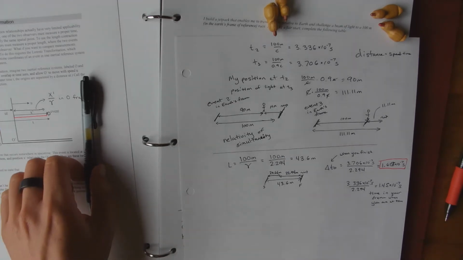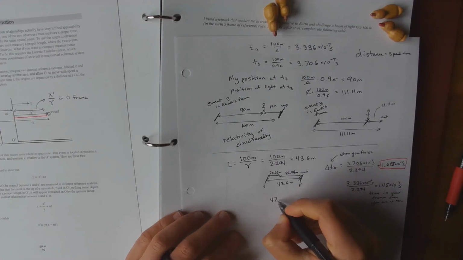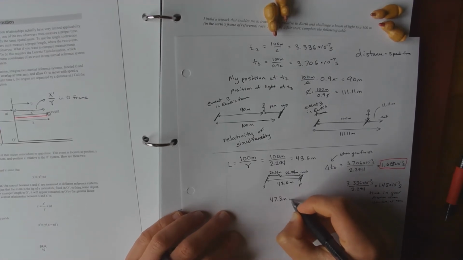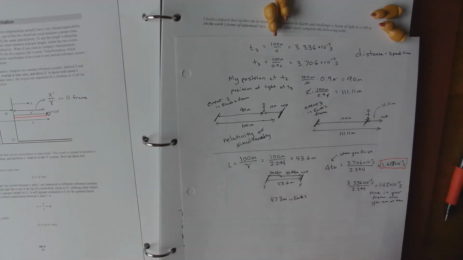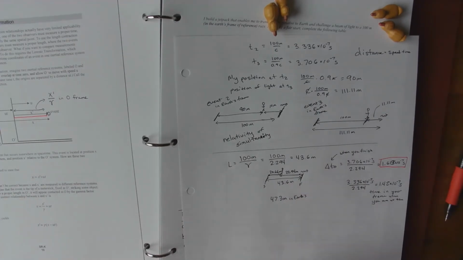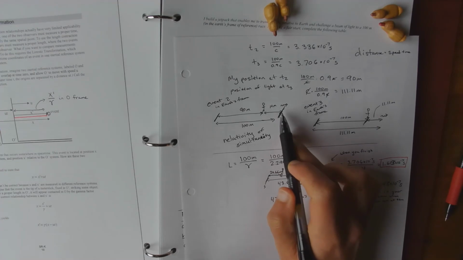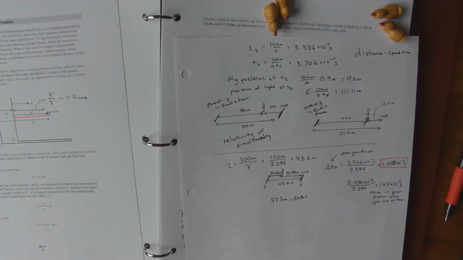So since it was 100 meters, I think you would be at the 47.3 meter mark in Earth's frame. But these events are simultaneous in your frame, but they're not simultaneous in Earth's frame, because in Earth's frame, when light passes, you are at 90 meters, not at 47.3 meters.